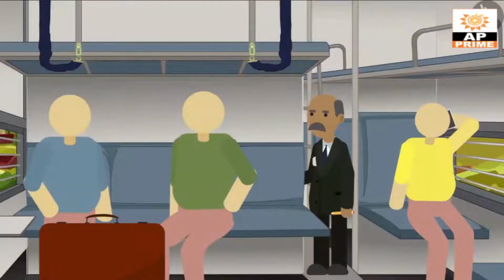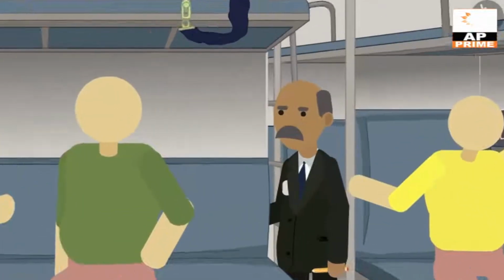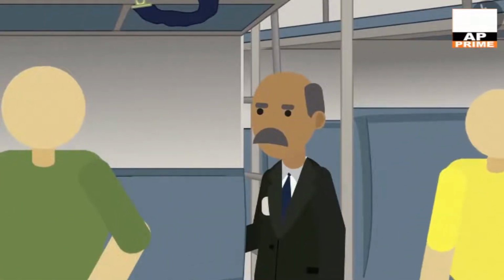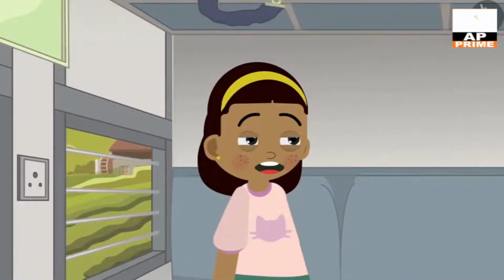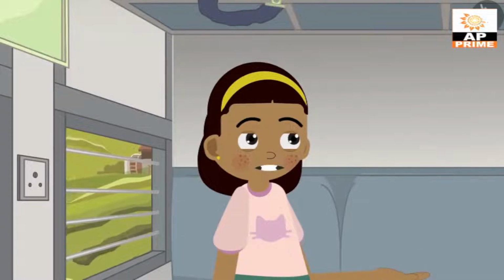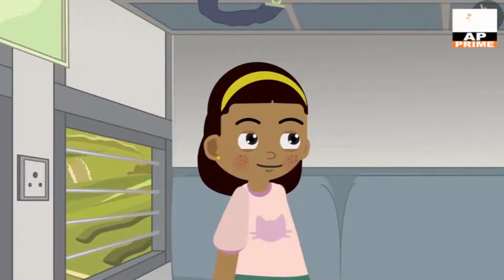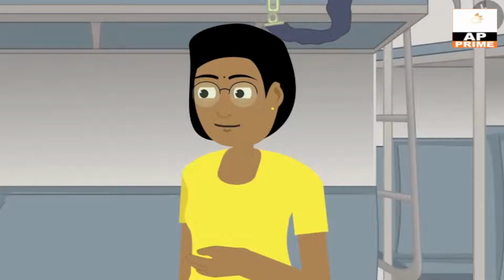At that point, Zia sees a man in a black coat. He was going to every passenger on the train. Oh, Mummy, why is that man in the black coat going to every passenger on the train? Zia, he is a ticket checker. His job is to check whether the passengers are sitting on the seats allotted to them or not.